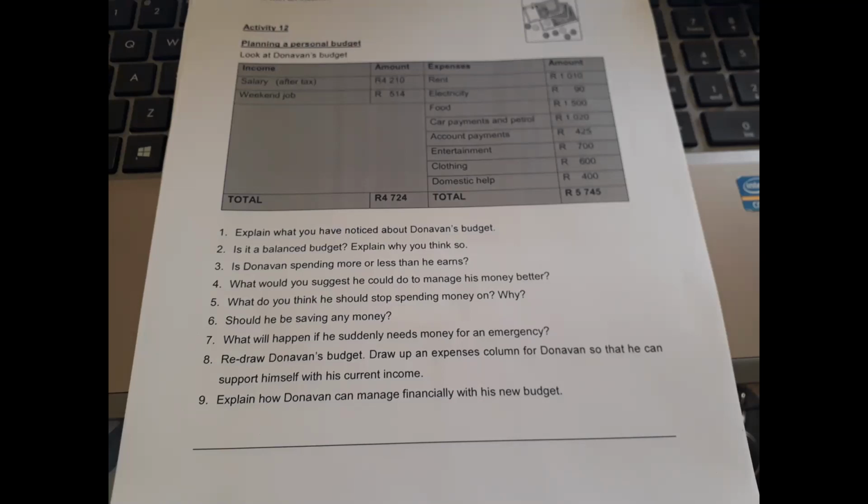Clothing, I've changed the clothing to 200 Rand. No need to buy 600 Rand clothes every month. And what I've done is I've taken away the domestic help of 400 Rand because, as I said, he can clean after himself. He's only one person. He really doesn't need somebody to clean for him. So now, okay, let's make that calculation again.